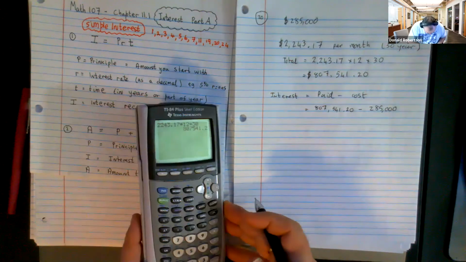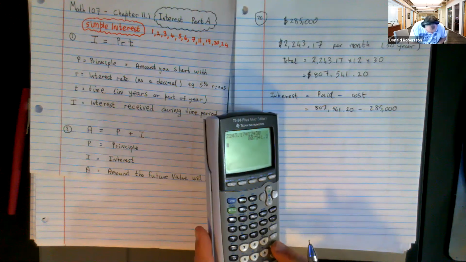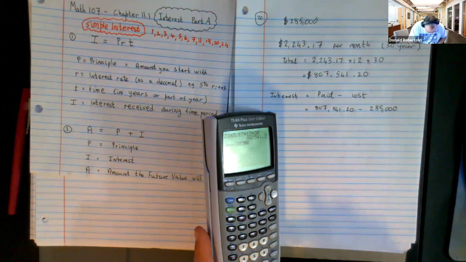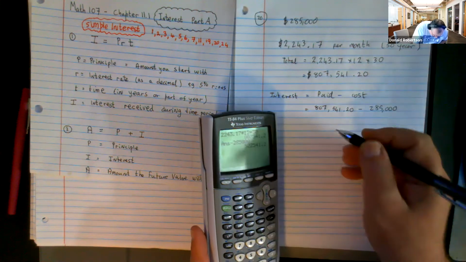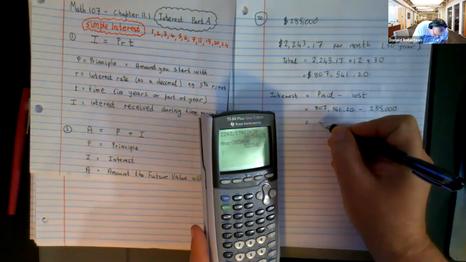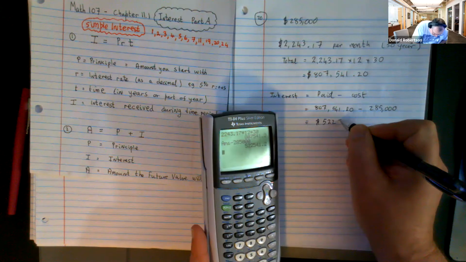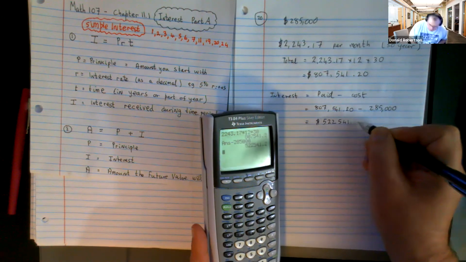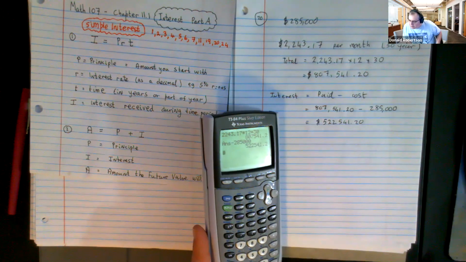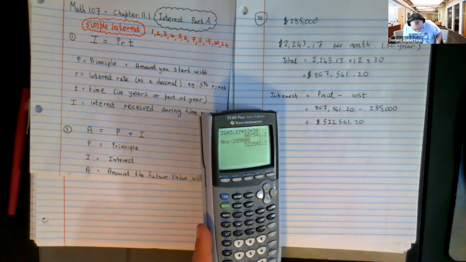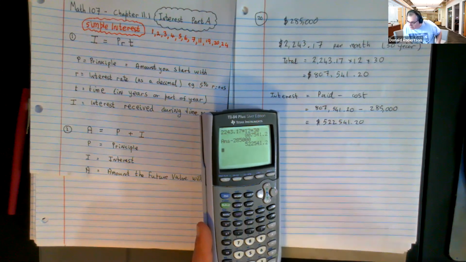I've already got the big number in my calculator, so I can just take away $285,000, and I end up paying, or if this was me, an extra $500,000. And that is not unreasonable. That is very realistic at today's interest rates, which are very, very low, by the way.